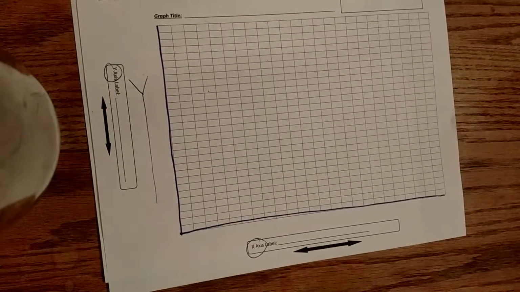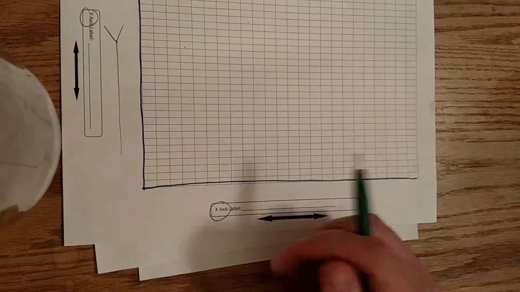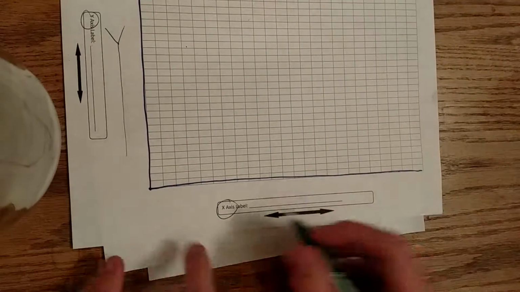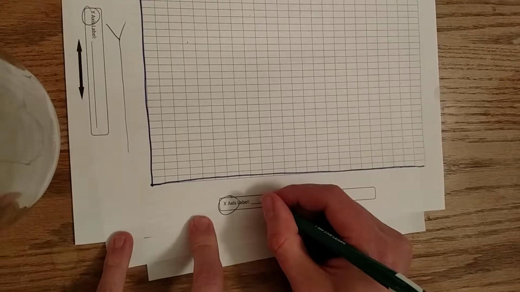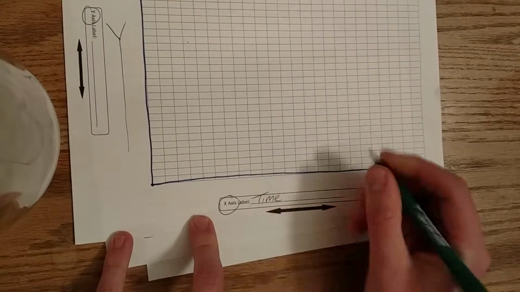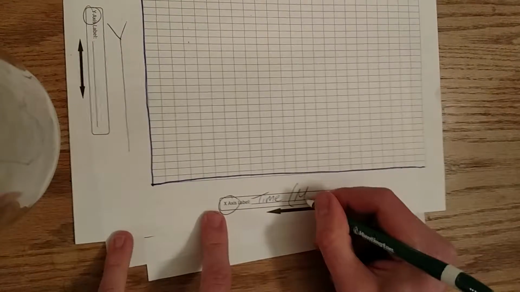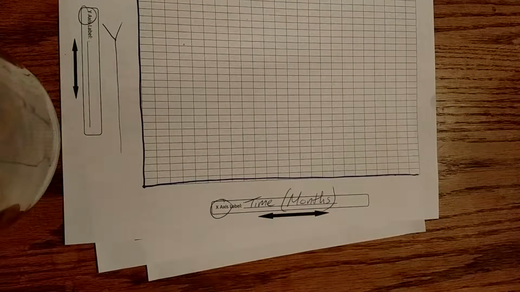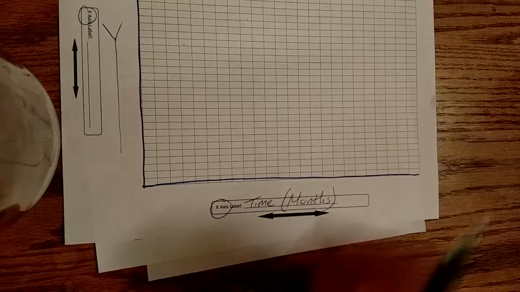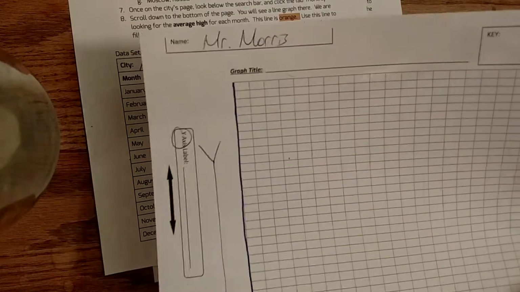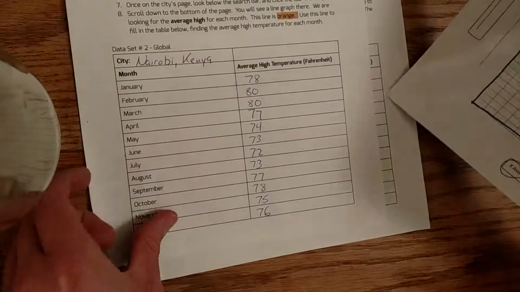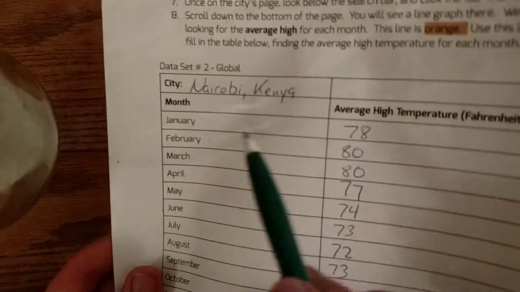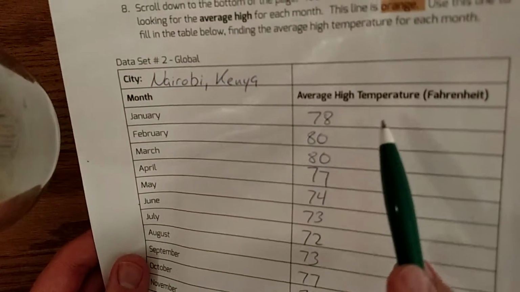Okay. We are going to label these axes. You are going to label them exactly as I label them. Across, we are going to be measuring time, in months, because you had to look up January, February, March, all the way through the year. The other side is the other thing that we're measuring. So if one was month, the other one is going to be the temperature.